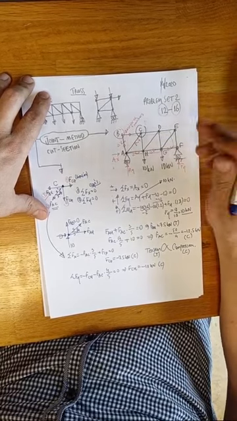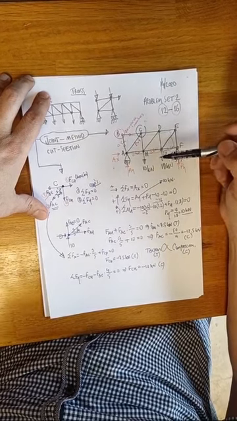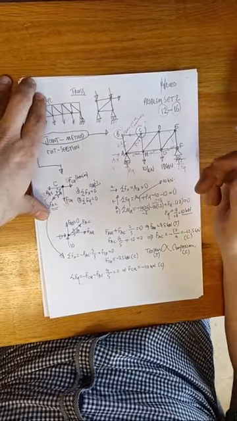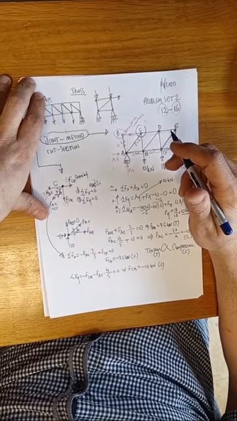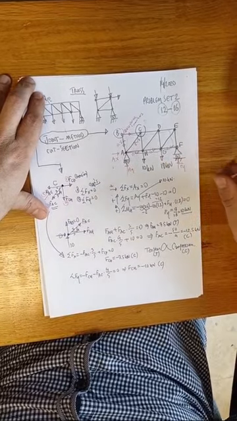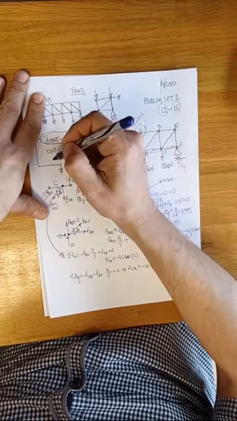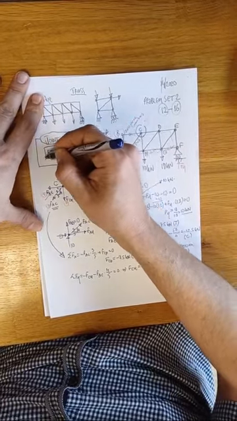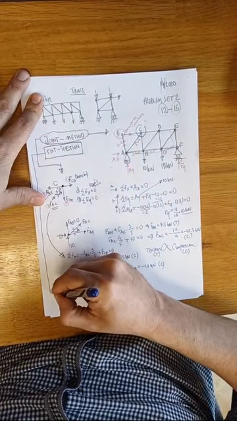Here it is the long way of finding the internal forces, as you see, and there is also another easy technique to do this, but how can I show it? Maybe we can apply this method also, the cut section method. This is also a very easy methodology. Now I am showing it here.